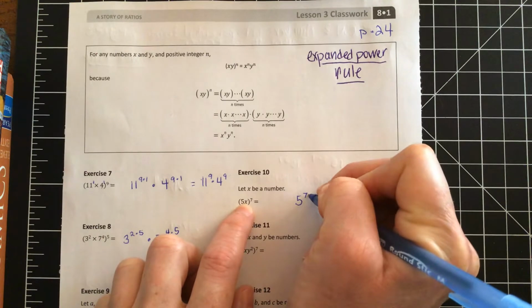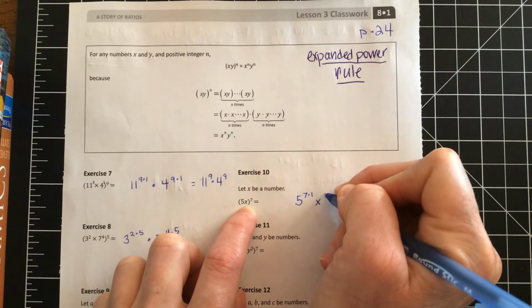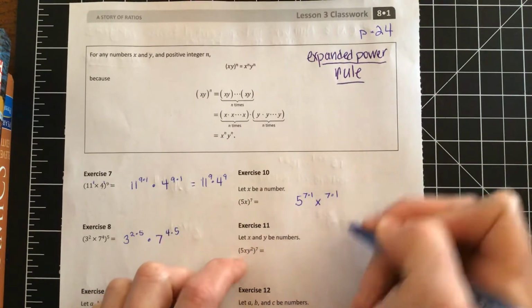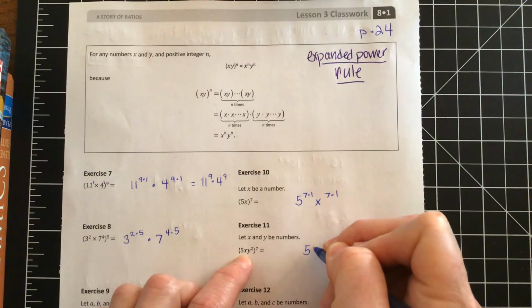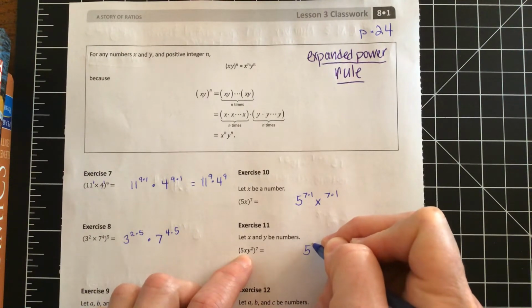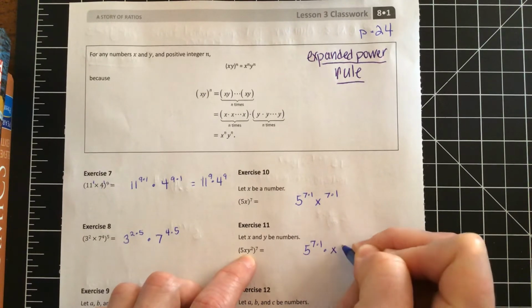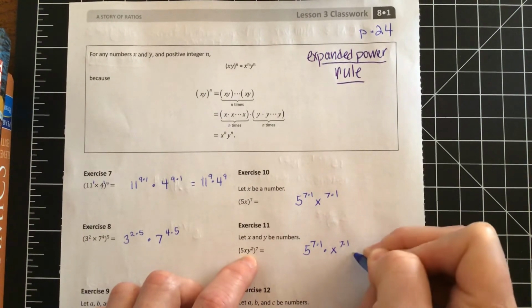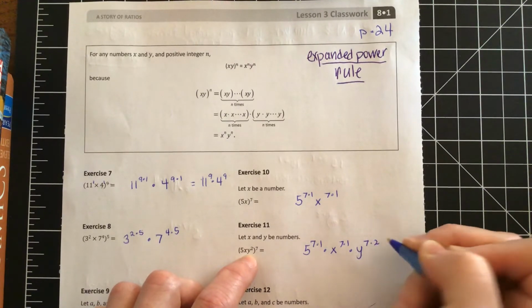We're just saying that there's something there, and then x to the 7 times 1. And 11, 5 to the 7 times 1 times x to the 7 times 1 times y to the 7 times 2.